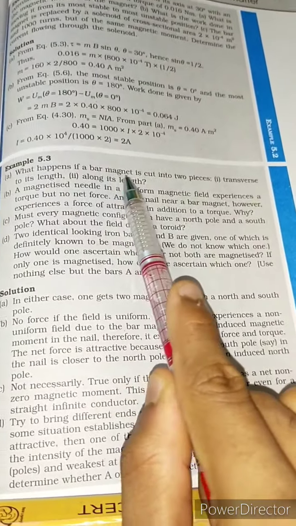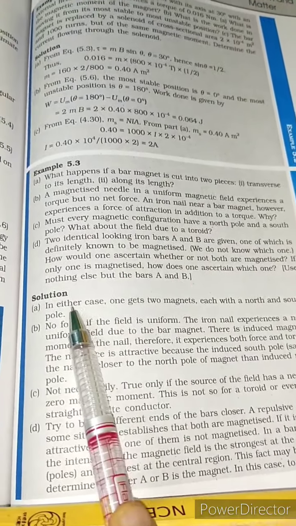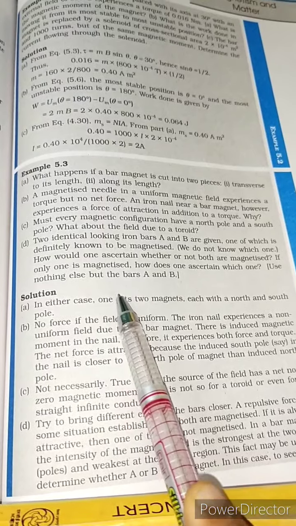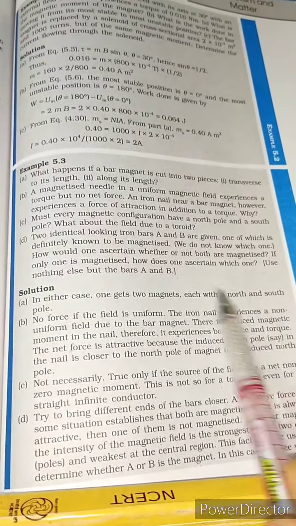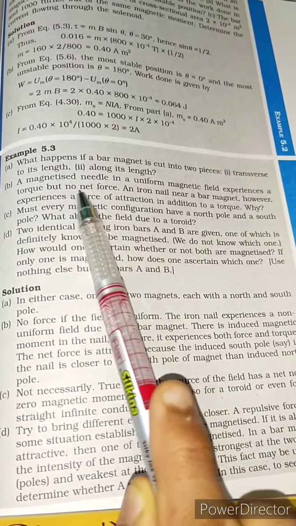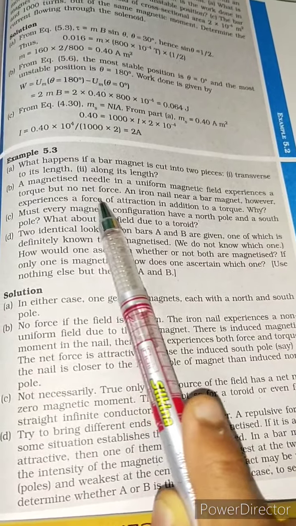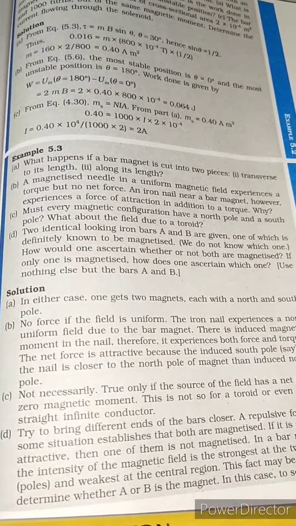What happens if a bar magnet is cut in two pieces? One cut is transverse to its length and another is longitudinal along its length. In either case, one gets two magnets, each with a north and south pole. A magnetized needle in a uniform magnetic field experiences torque but no net force. An iron nail near the bar magnet, however, experiences a force of attraction in addition to the torque.